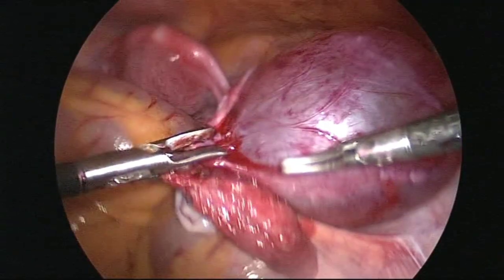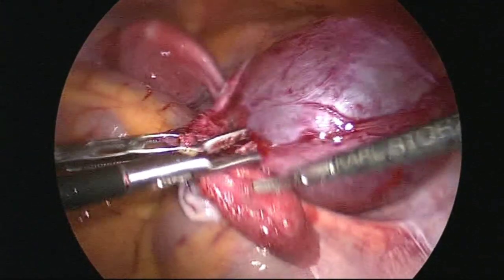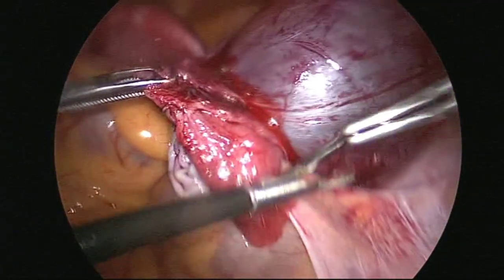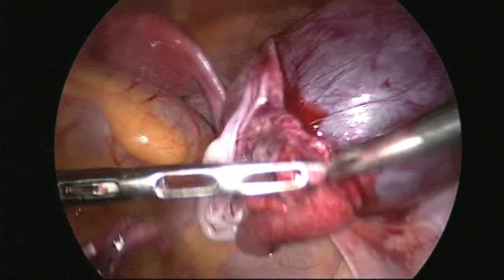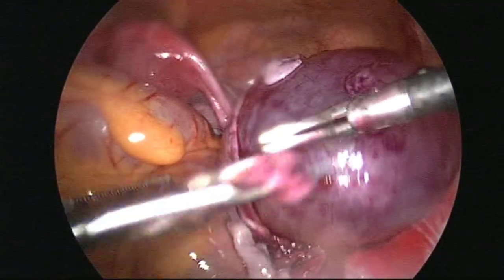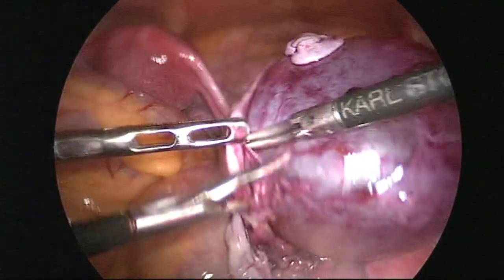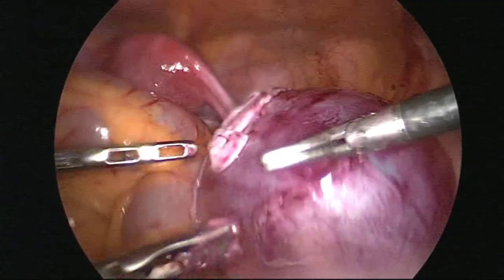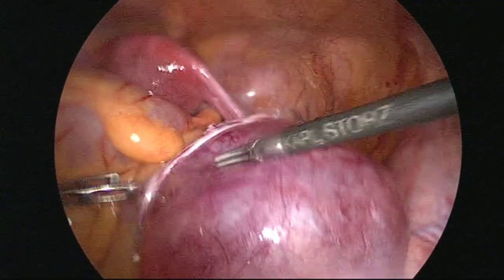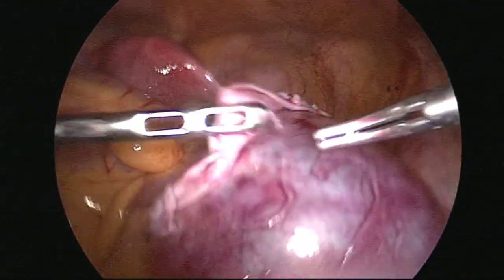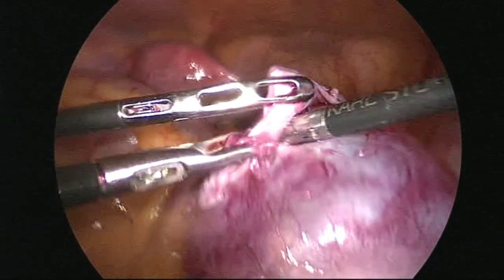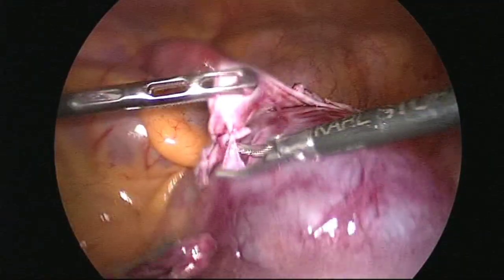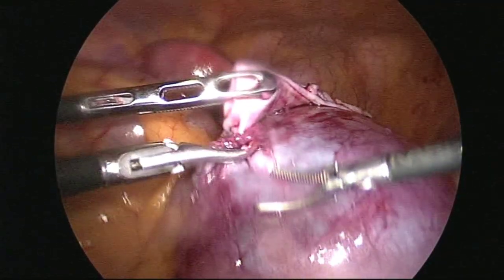A little loosening is there. I have to control. These are the feeding vessels. Few more fibers.